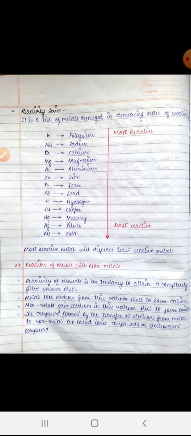So the reactivity of an element is the tendency to attain a completely filled valence shell. Why do they react with each other? To fill their valence shell. So how do they stabilize themselves, or how do they attain the completely filled valence shell?